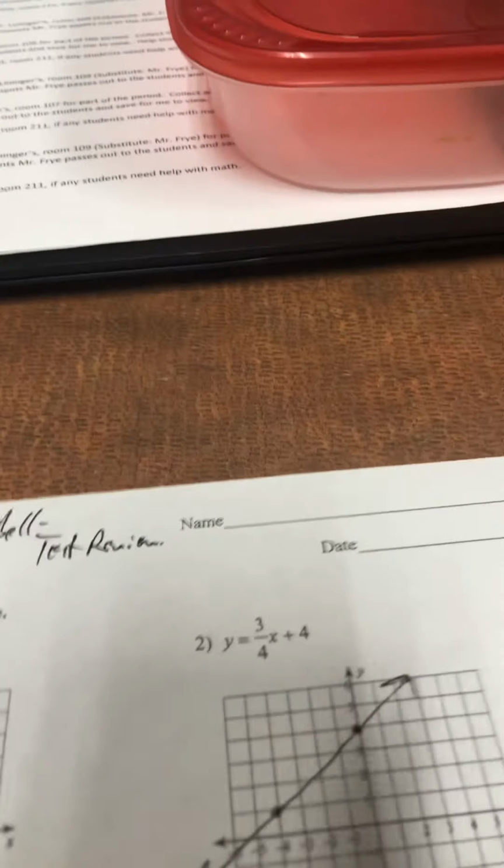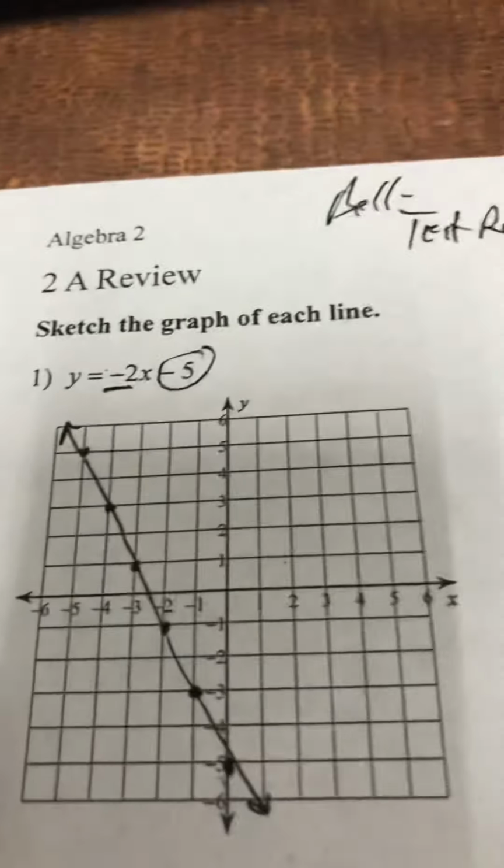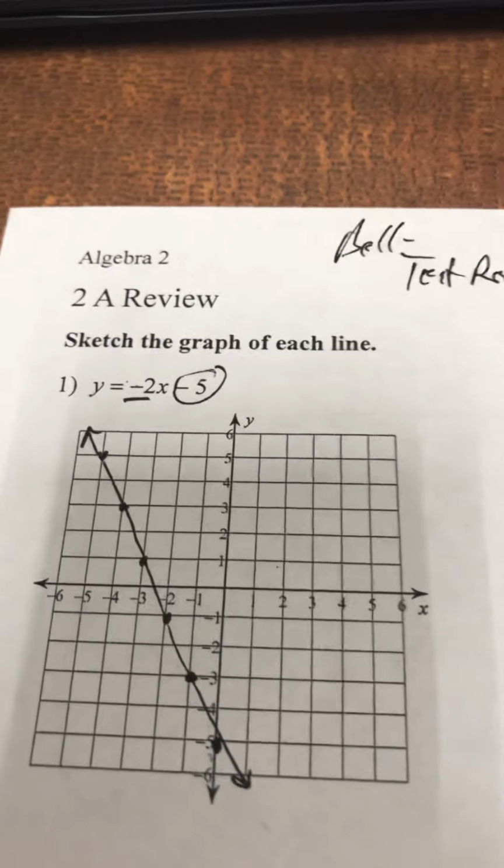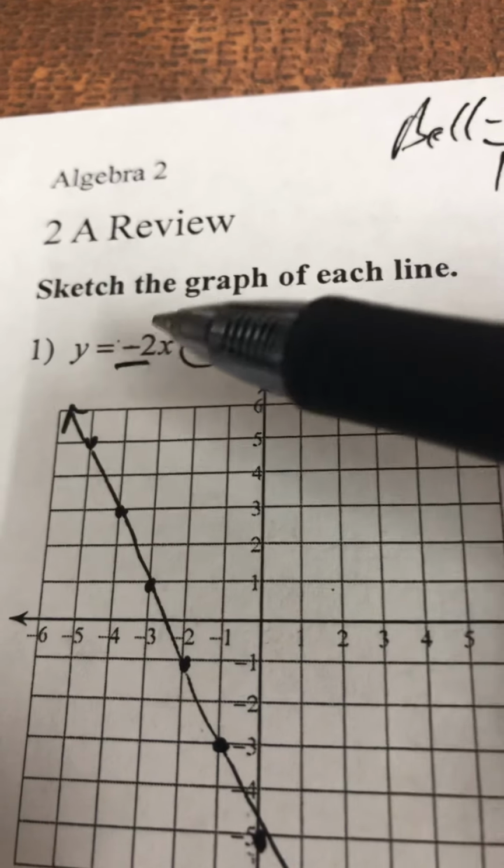Hello, Algebra 2 students. I'm looking at a test review for Bell. I have the other part of this test review from last week on an earlier post, so look for that. This is the 2A review.